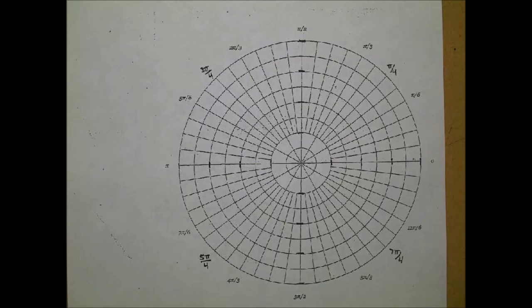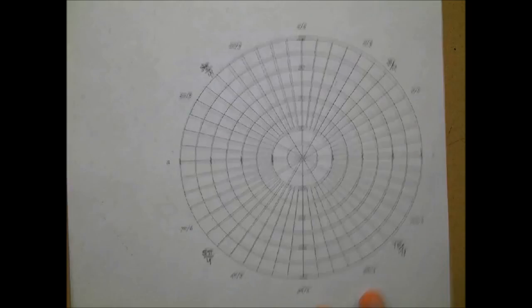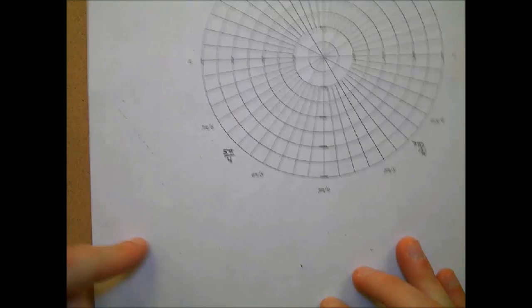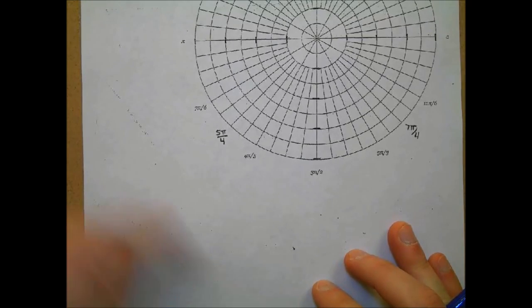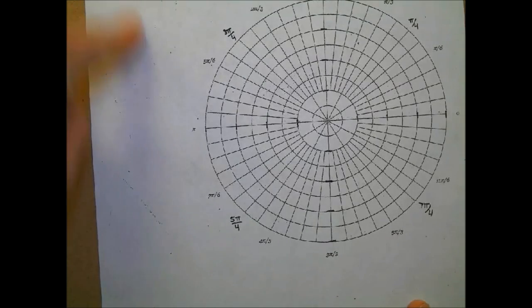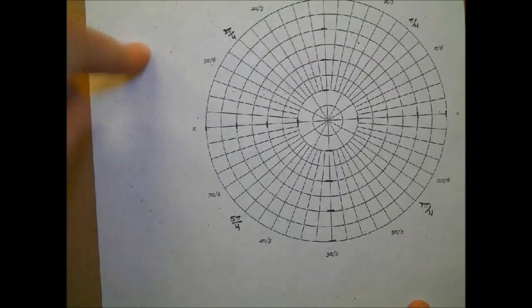Let's talk about the polar coordinate system. Okay, so I'm going to actually start the notes down here. I know that's kind of weird, but then I'm going to put the coordinates up here. We're going to do stuff up here for some practice with this.